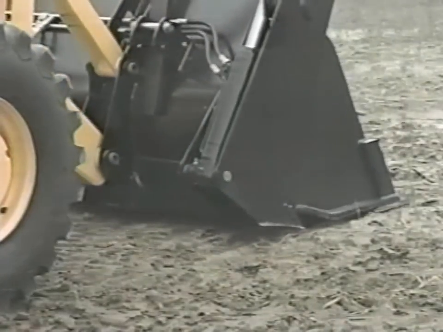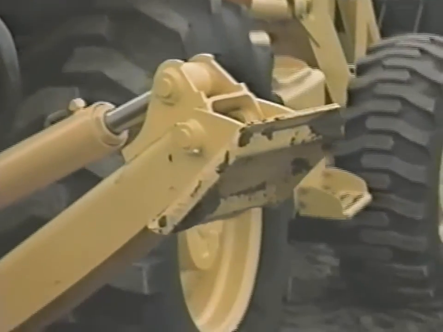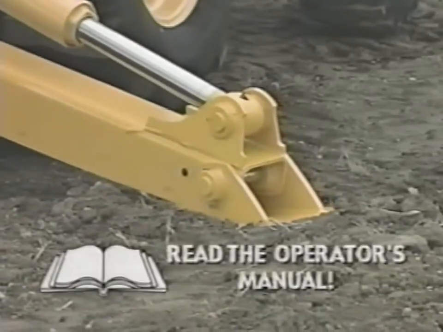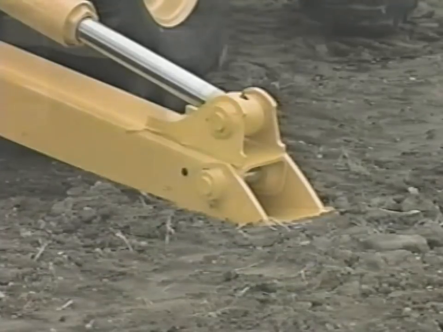Lower the front-mounted equipment to the ground. Be sure to shift the transmission controls to neutral. Then lower the stabilizers and level the machine as much as possible. Always follow the manufacturer's recommendations before you operate the backhoe.